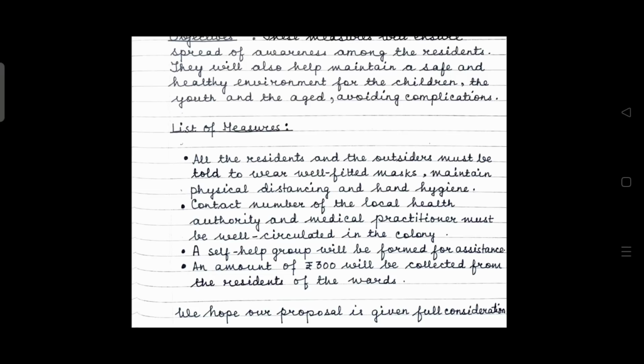Number 2. Contact number of the local health authority and medical practitioner must be well circulated in the colony. Everyone must have access to the contact number of the doctors. Number 3. A self-help group will be formed for assistance. And number 4. An amount of rupees 300 will be collected from the residents of the wards. An amount of rupees 300 will be collected from each of the residents. Add this, each of the residents of the wards.